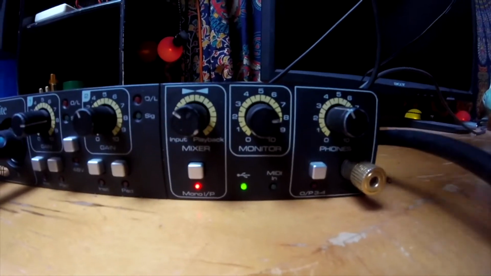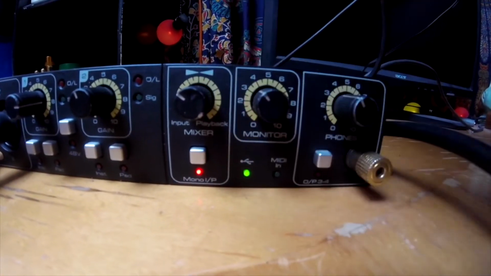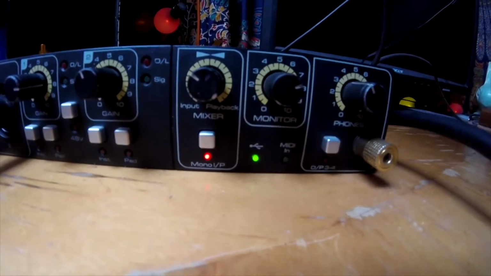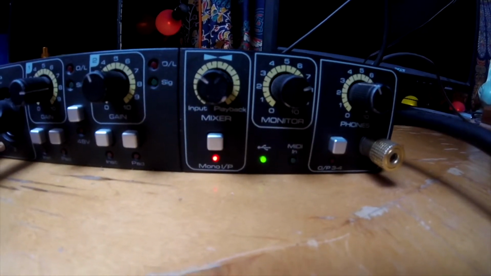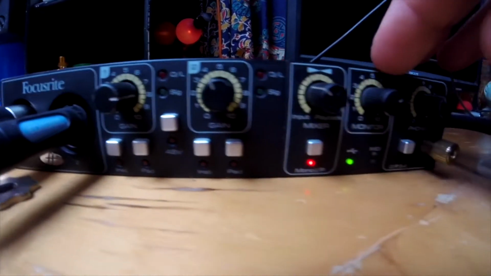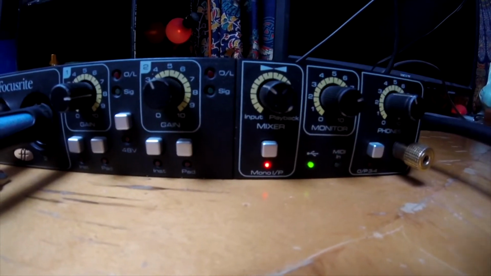In this instance, on our interface, it's known as monitor. So I can play the same sound, and you can see that the gain remains the same while the volume has changed.